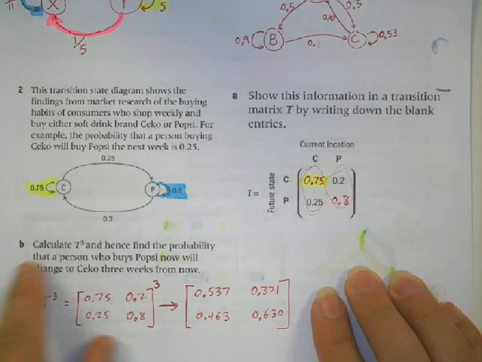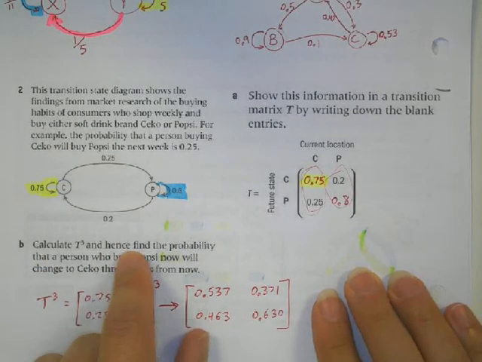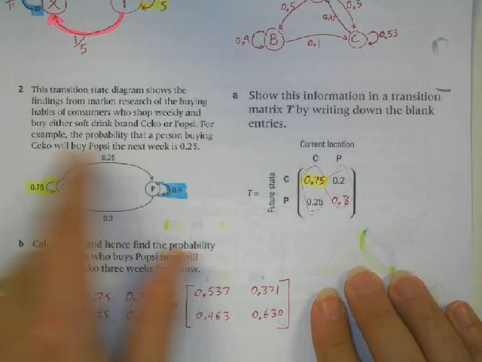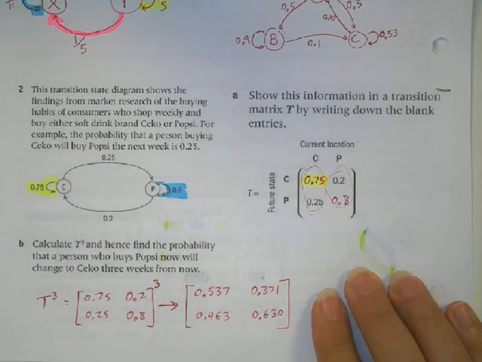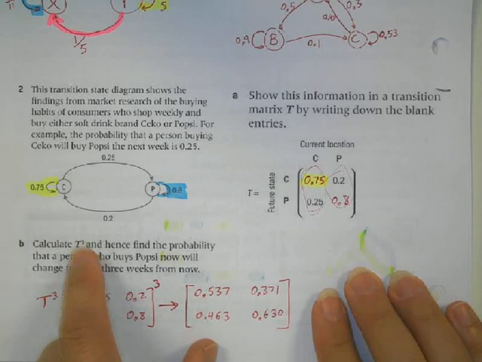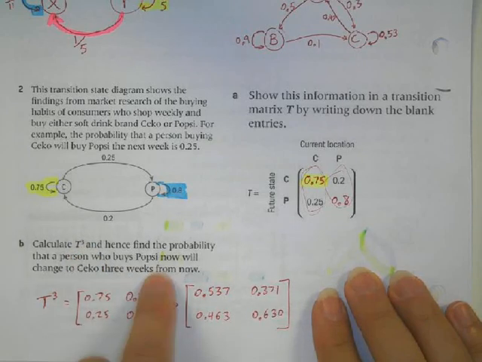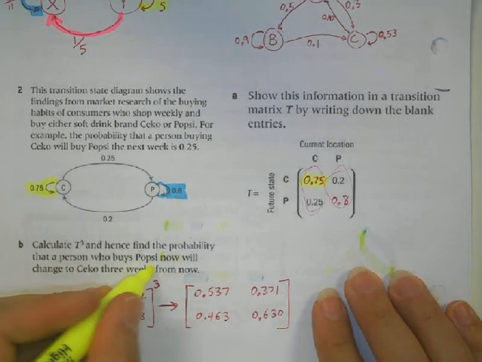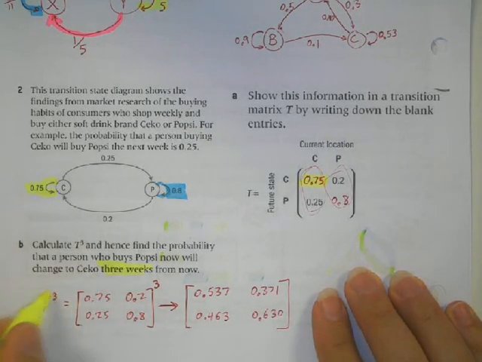So calculate after 3 sessions or days or weeks, whatever it is. Calculate the transition state after 3 weeks from now. Okay, so if it says 3 weeks from now, then that means we're going to be using the power of 3.